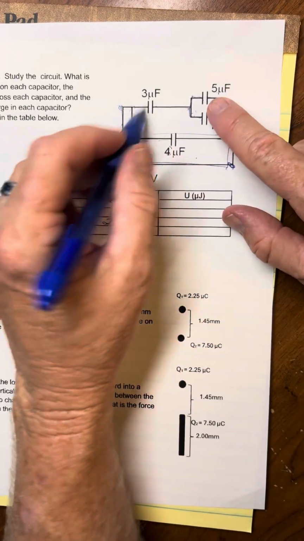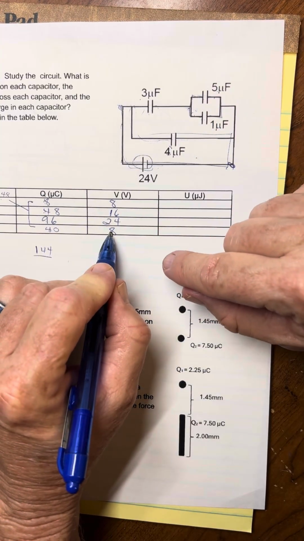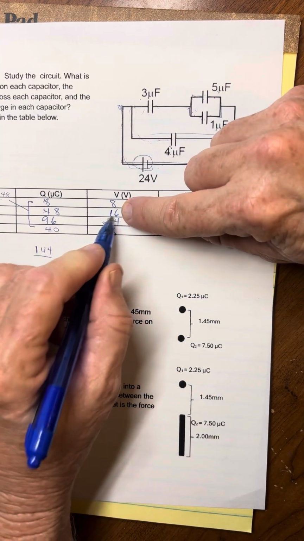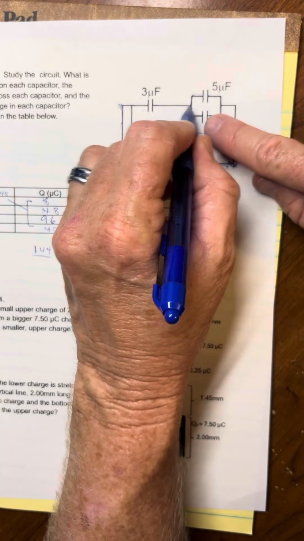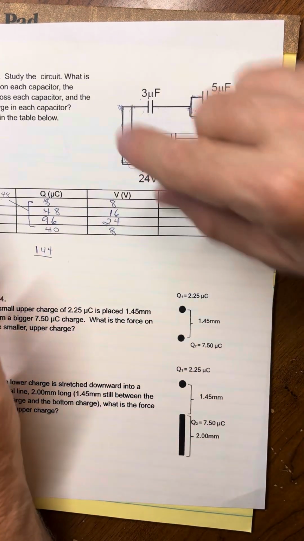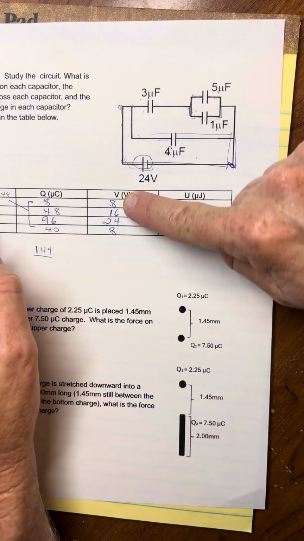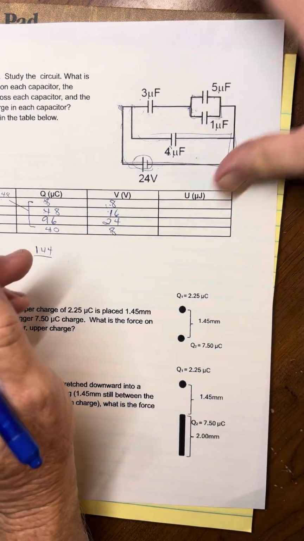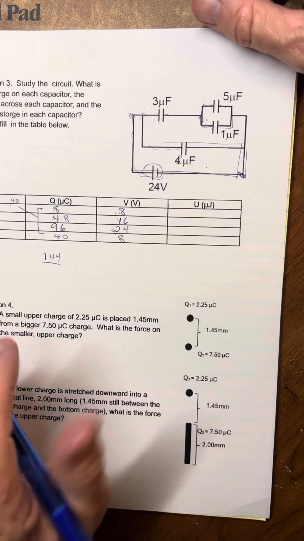So the 5 and the 3 should add up to 24. Good. Or going this way, somebody takes a hike and goes over the 1 and then over the 3. That should also add to 24. So the 1 and the 3 add up to 24. Okay, good. So everything seems to be matching really well, so I'm feeling real comfortable with all that.